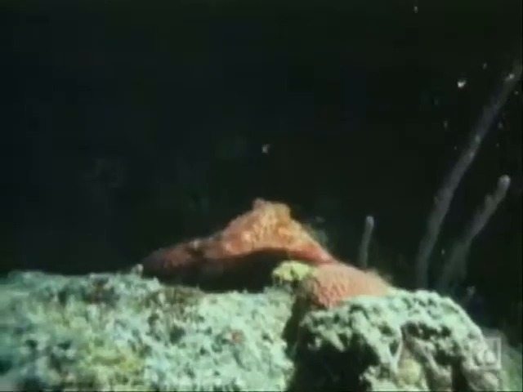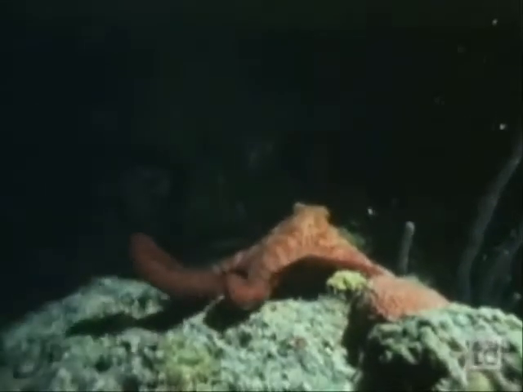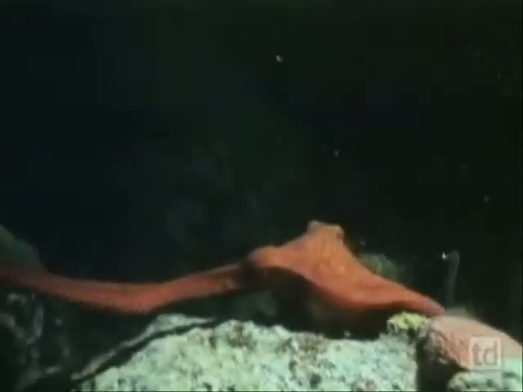Now deserted, the reef becomes a hunting ground for flesh-eating or carnivorous predators. Solitary, the octopus trolls along the reef, using its tentacles to feel for hiding creatures. The suckers on its tentacles can taste what it's touching. The octopus retreats to its cave at first light.